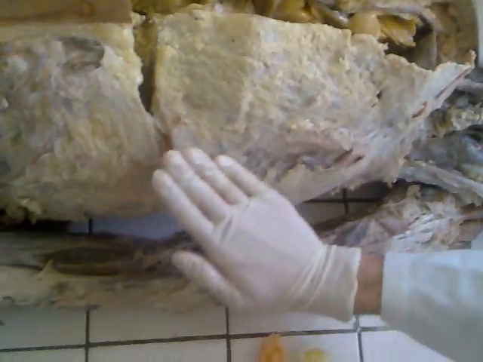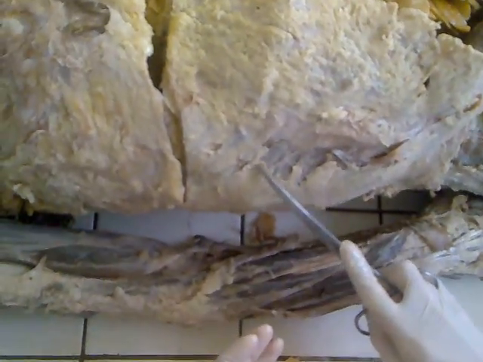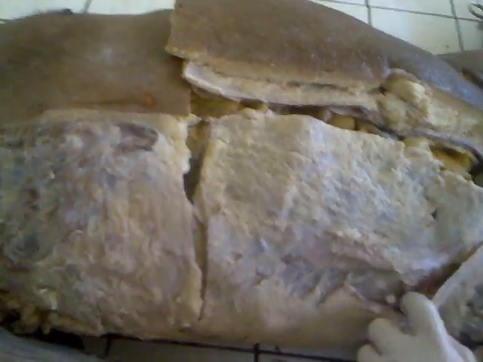Here we can distinguish the external oblique. As you can see, its fibers are arching downward and medially. See the fibers? You can say that these are the fibers of the external oblique. Its nerve supply is from the lower six thoracic nerves.